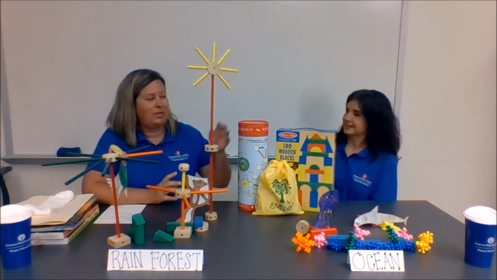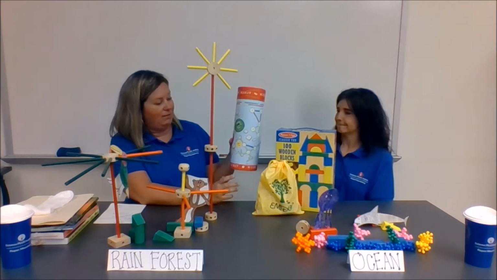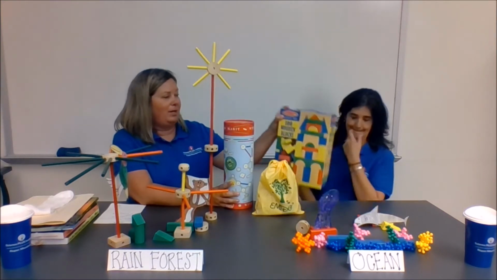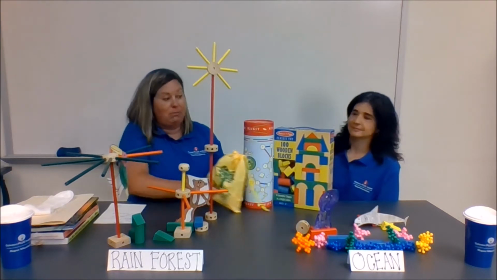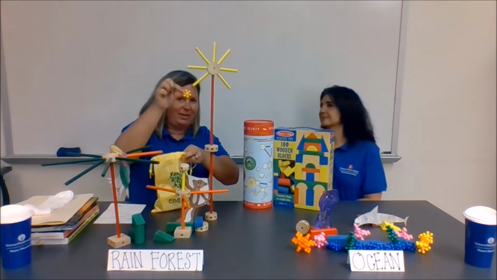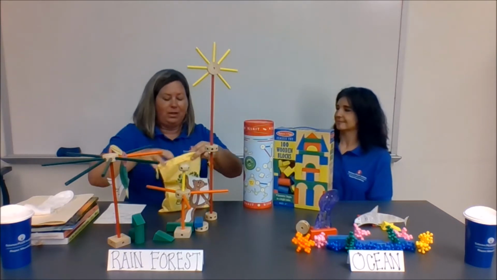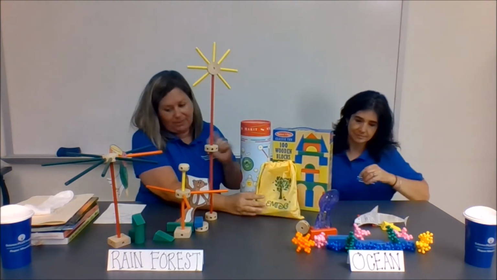So, those of you that are getting the kit are going to get a bucket of Tinker Toys, wooden blocks, and these little blocks called Emoto blocks. And they kind of look like this, but they attach, they clip together. So we have already talked about all the habitats.